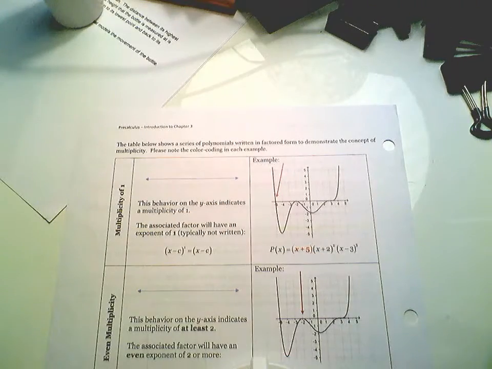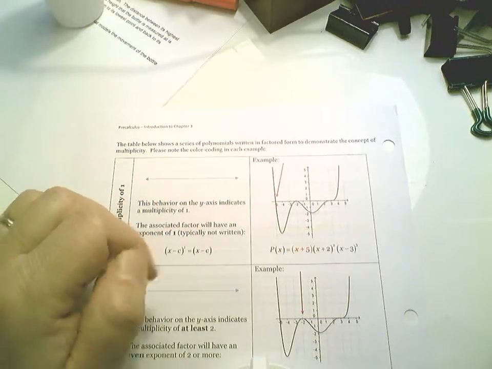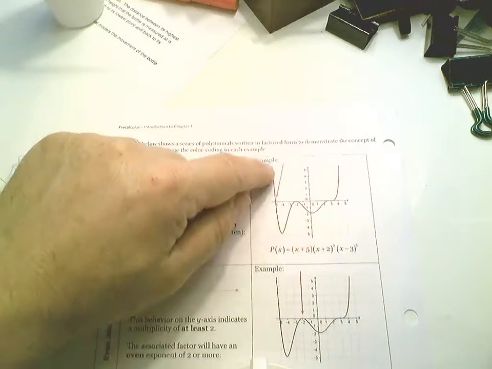The root at x equals negative 5 only repeats itself once. Look what we see, a multiplicity of 1. The graph is going down. It continues to go down.